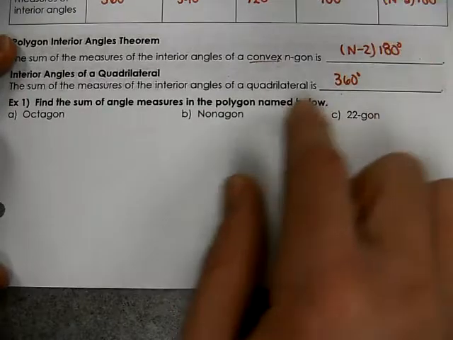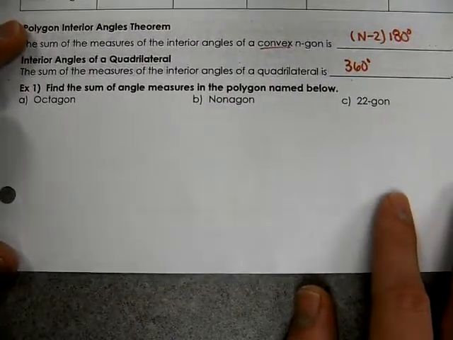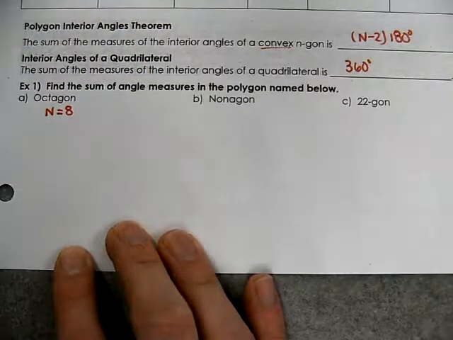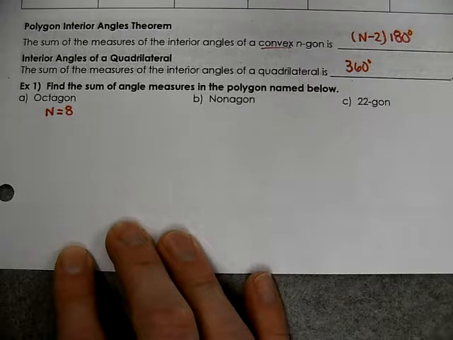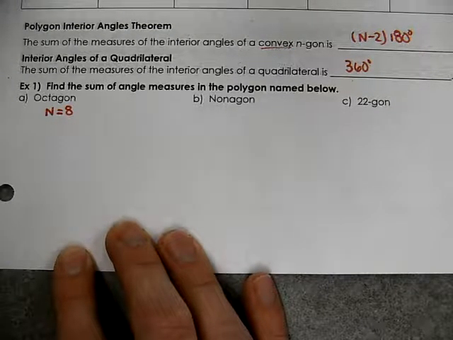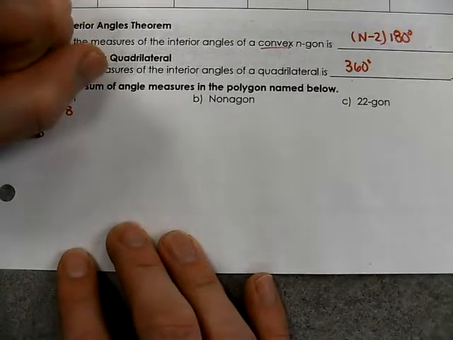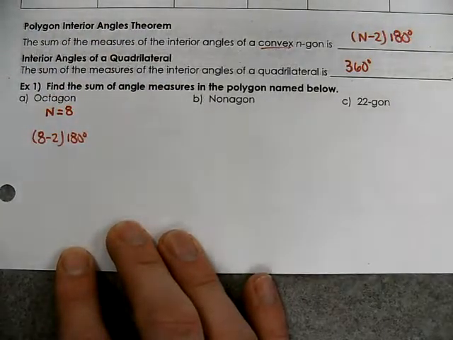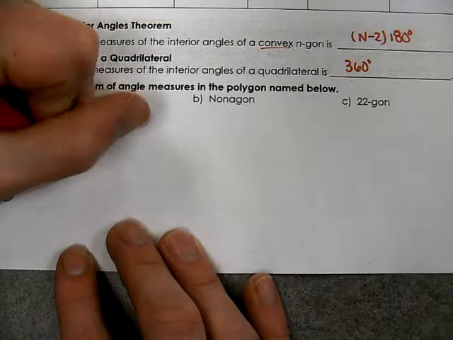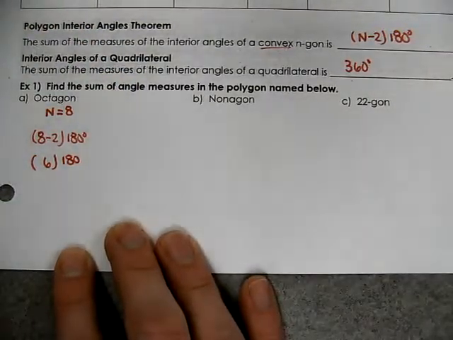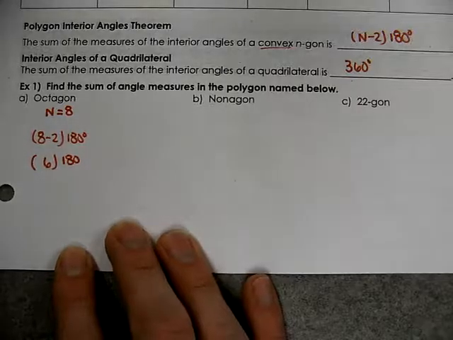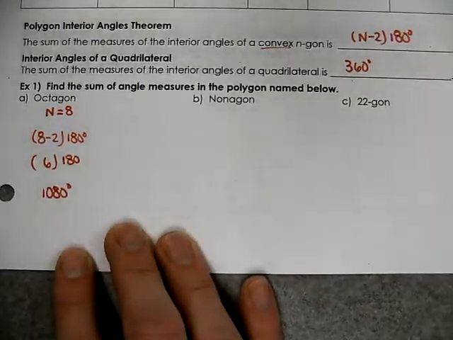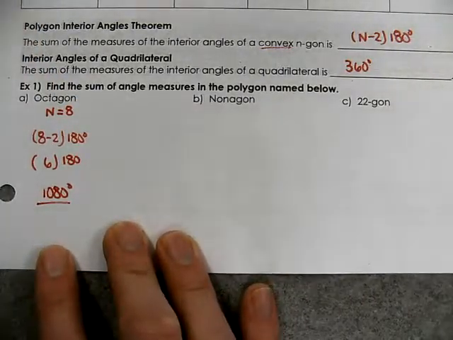Alright, let's take a look at using this equation for any different type of polygon. So for instance, an octagon. An octagon is just an 8-sided figure, so n is equal to 8 in this case. We want to find the sum of the angle measures for that polygon. So all we got to do is just plug it into the equation that we have. I'm going to replace n with 8. So I got 8 minus 2 times 180 degrees. Alright, so we know for that, really what you're doing is you're taking 6 times 180. And we're going to find that for an octagon, when we add all the interior angles up, we're going to get 1,080 degrees. Okay, so that will be the sum of the angles for that one.